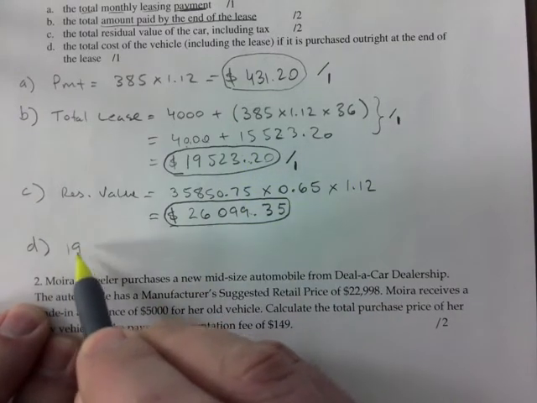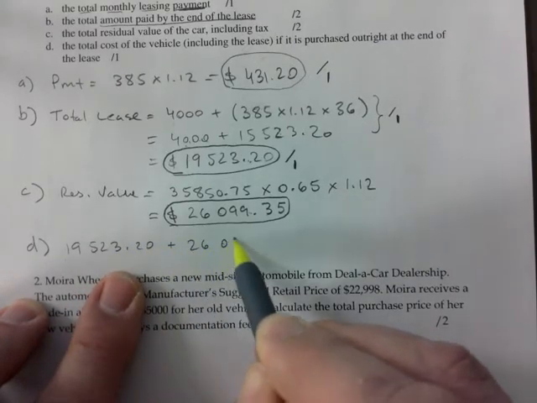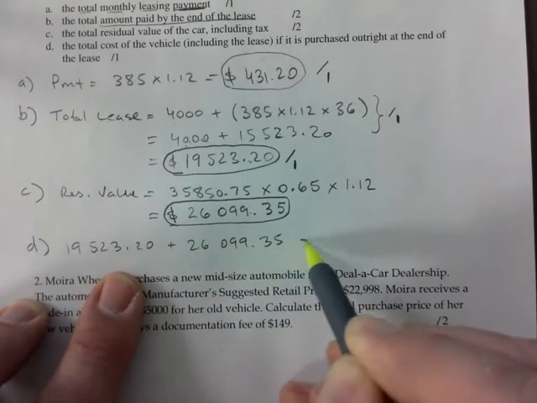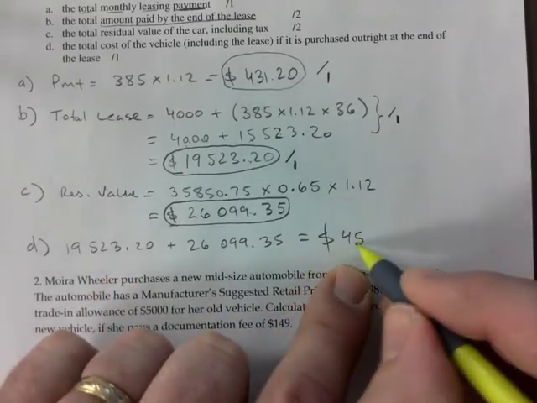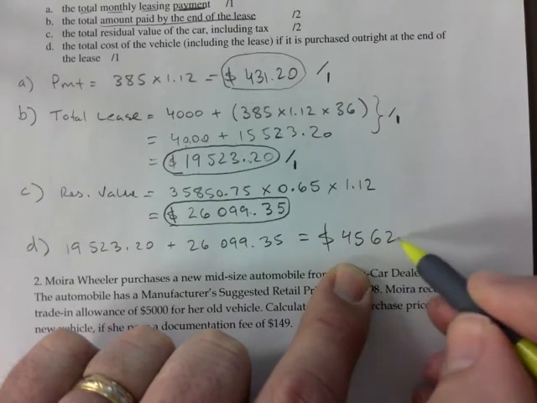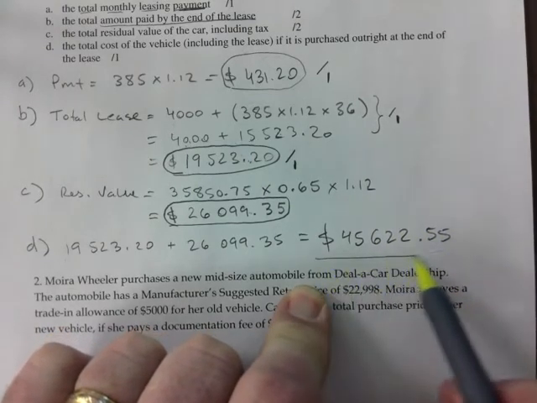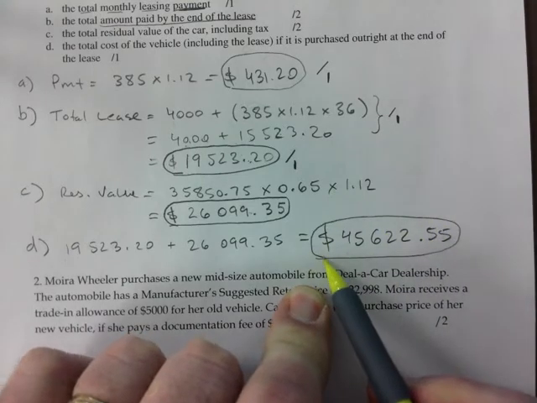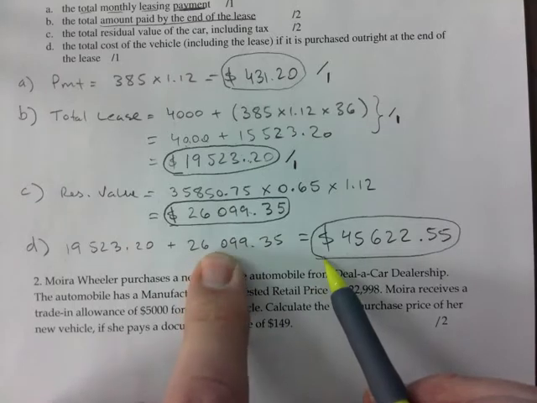So this will be just 19,523.20 plus 26,099.35, and I get 45,622.55, and that's just a 1 marker. So if you got B and C wrong, but you added those 2 numbers in D, you get the full mark. That's how I mark, and that's how we're trained to mark, okay?